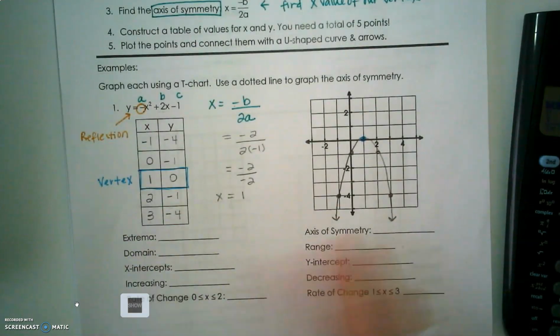Okay. Again, these are good practice for those characteristics that you need to know about a quadratic function, about a parabola. Fill that in and you can check your answers on the blog. Let's try another example.